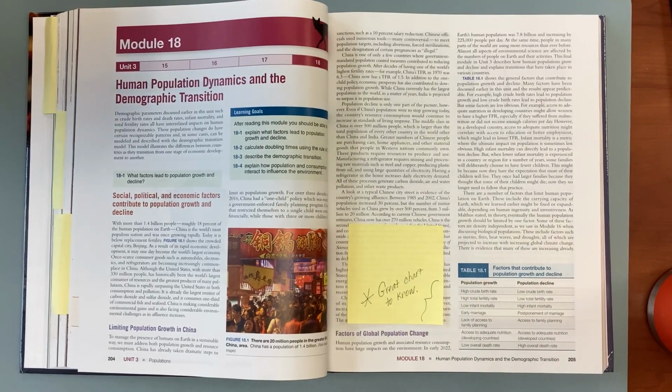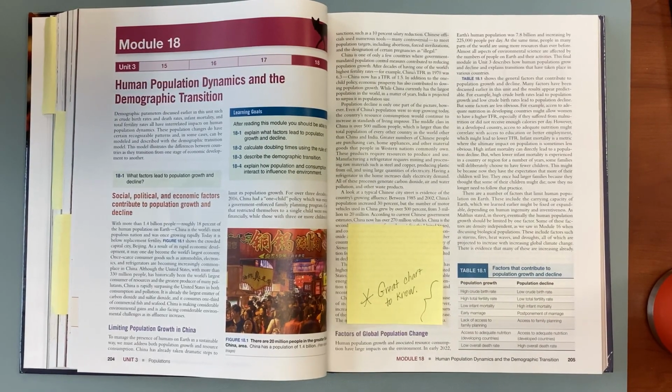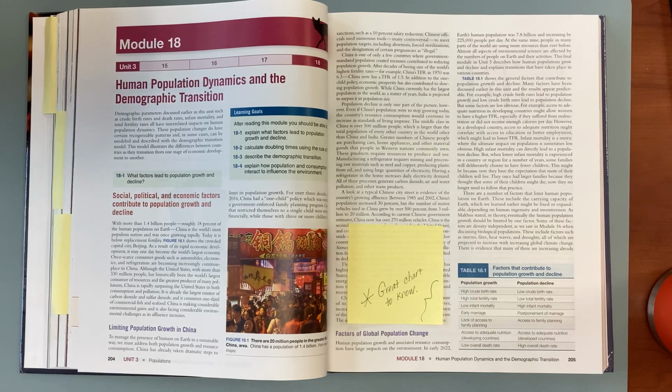Okay, the last module of Unit 3 is Module 18. It's called Human Population Dynamics and the Demographic Transition. AP College Board likes to ask a lot of questions about the demographic transition model. Sometimes I use the acronym DTM to represent that. We're going to watch a nice video in class that really talks about that in more detail.